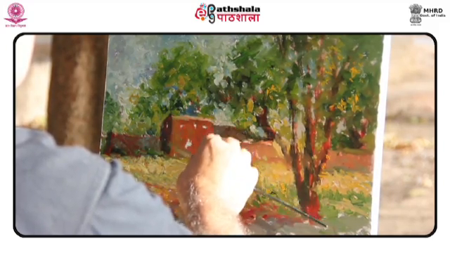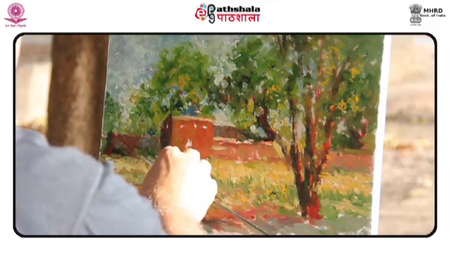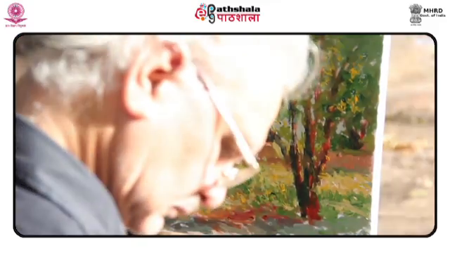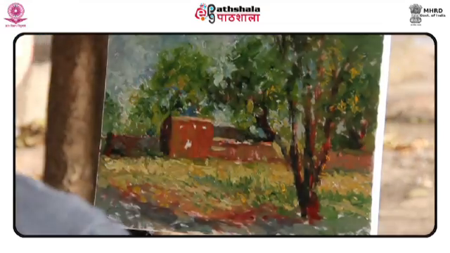The multiple layers of wet on wet technique reflect a unique beauty of efforts and continuous triggering of mind and imagination.